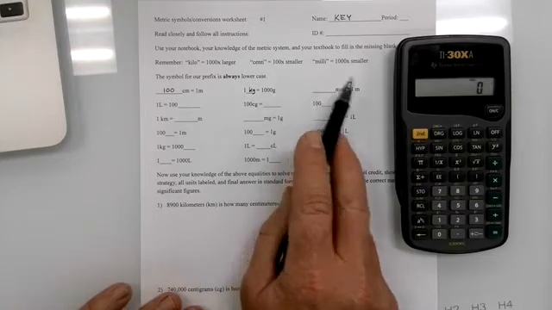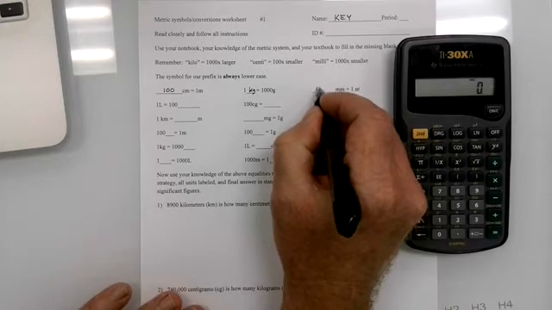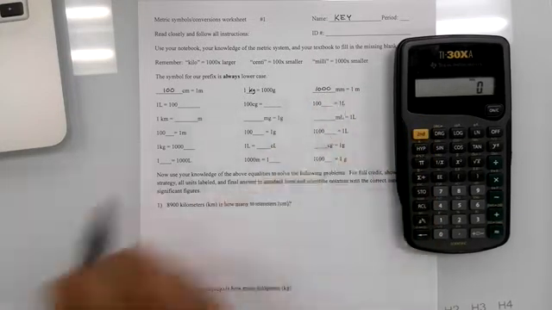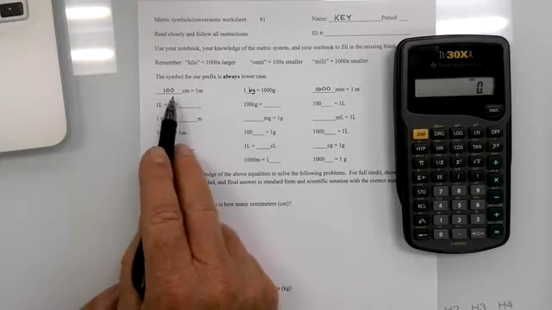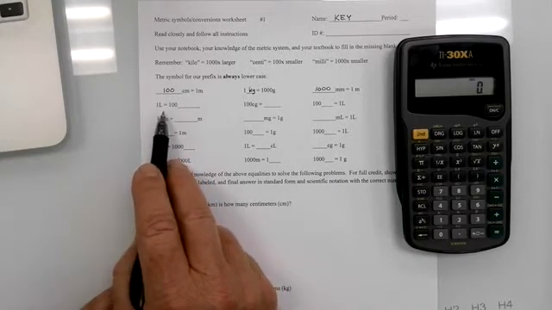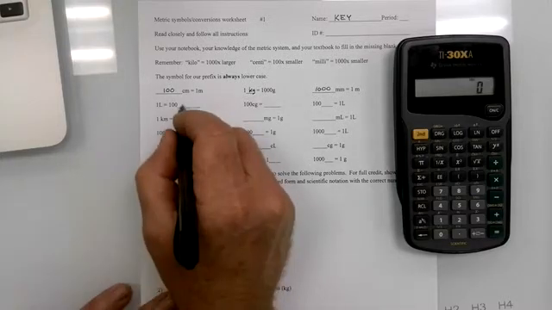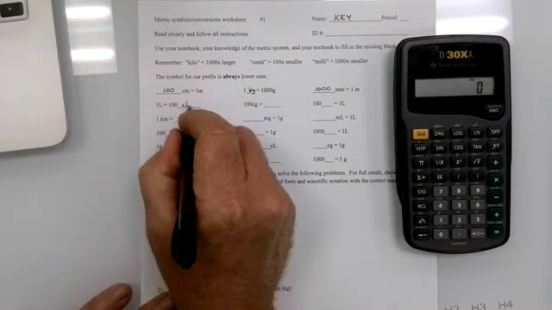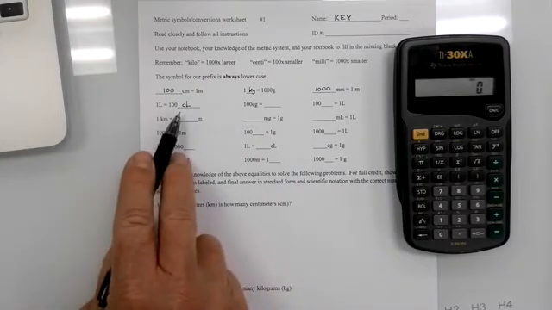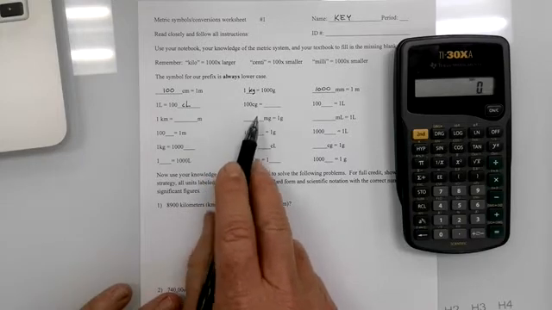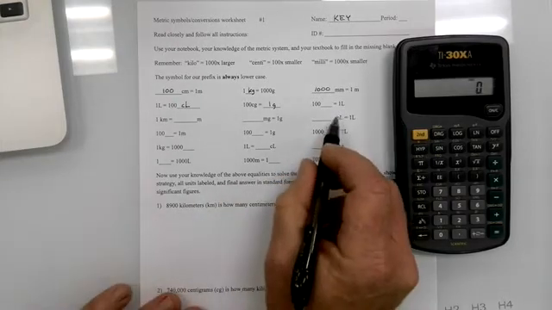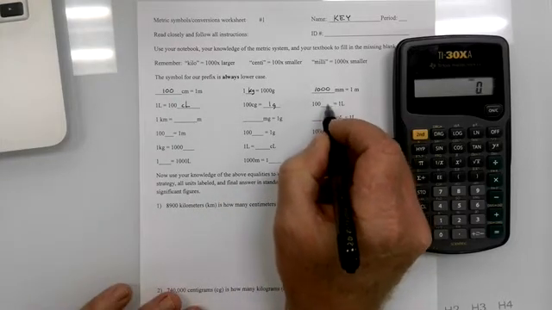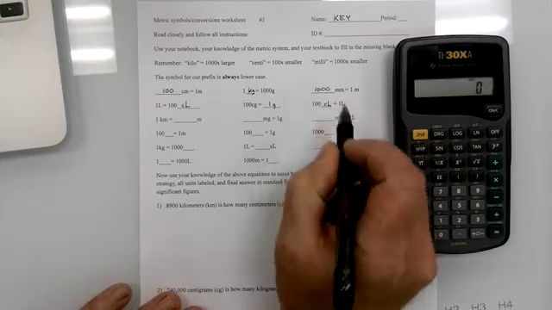Well, milli is 1,000 times smaller, so there's 1,000 millimeters in a meter. 1 liter, very similar to the one above it, with 100 centiliters, and again, remember that that lead symbol is always lowercase. 100 centigrams in 1 gram. Some consistent ones here, 100 centiliters in 1 liter.